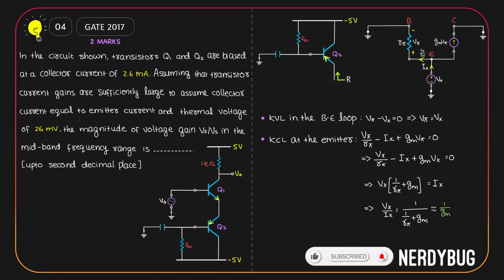We are taking the resistance seen through the emitter. Because over here in this circuit, the emitter is what is connected to the common emitter amplifier's emitter. But still, I took its equivalent resistance to be 1 by gm. Why? Don't worry about it, because I didn't just take it. I did the small signal analysis and showed you it is 1 by gm.